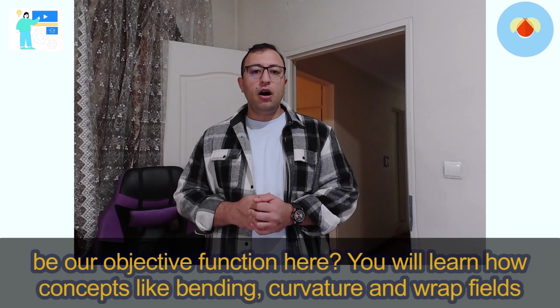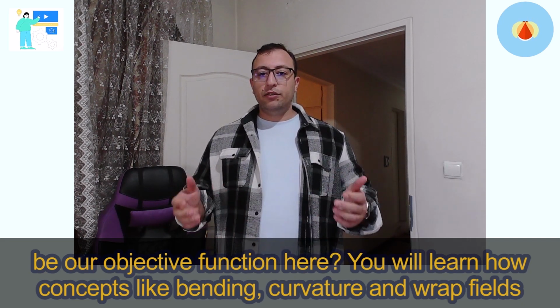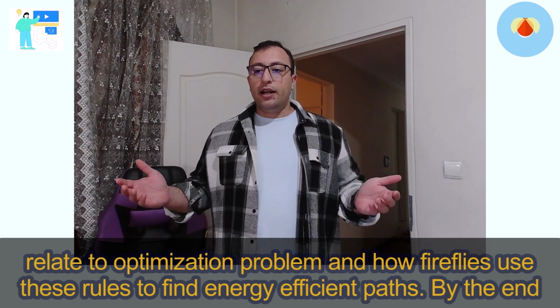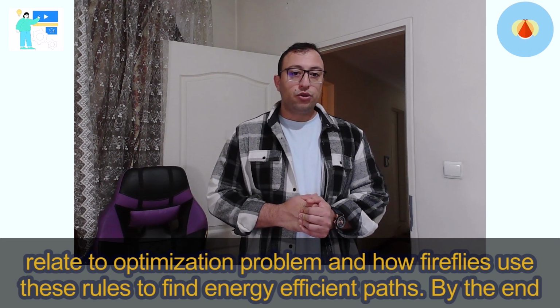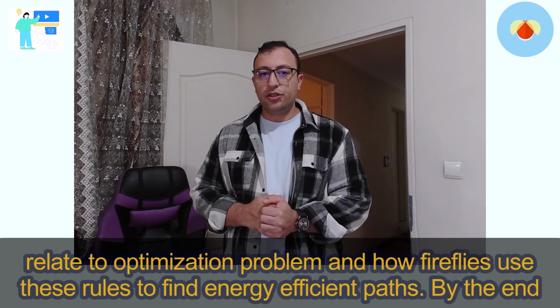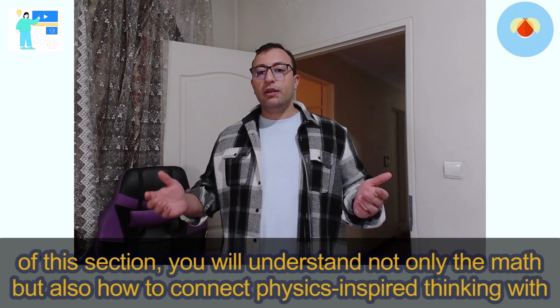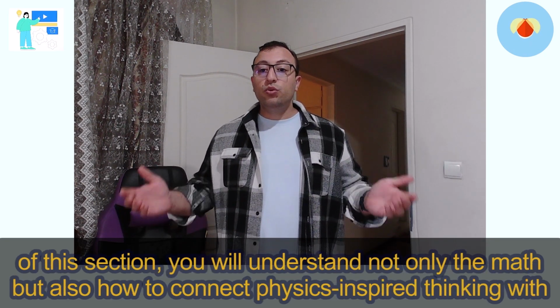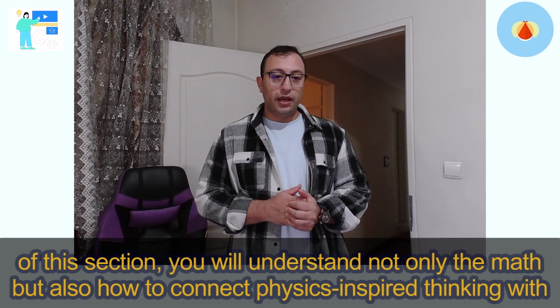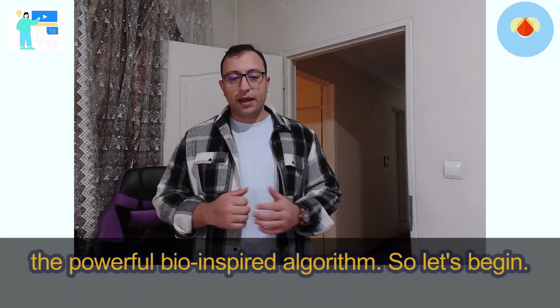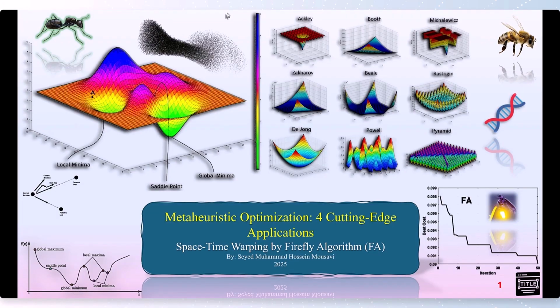You will learn how concepts like bending, curvature, and wrap fields relate to an optimization problem, and how fireflies use these rules to find energy-efficient paths. By the end of this section, you will understand not only the math, but also how to connect physics-inspired thinking with a powerful bio-inspired algorithm. So let's begin. Section 3 is dedicated to solving a space-time wrapping problem by the Firefly Algorithm.